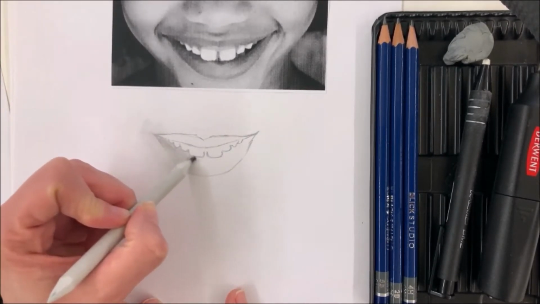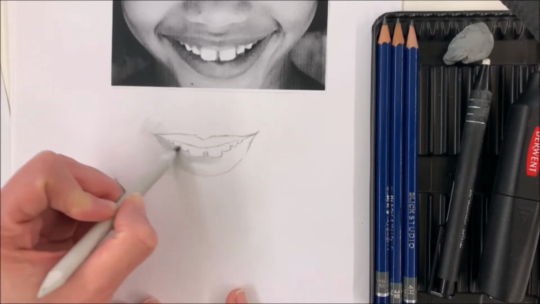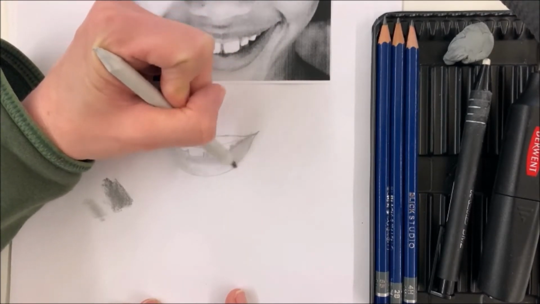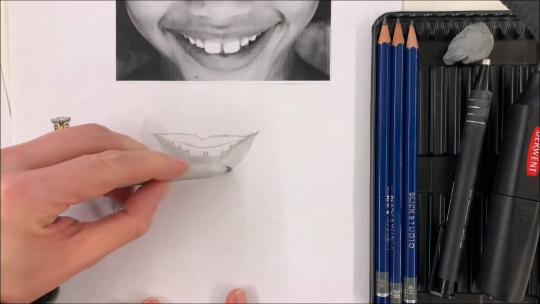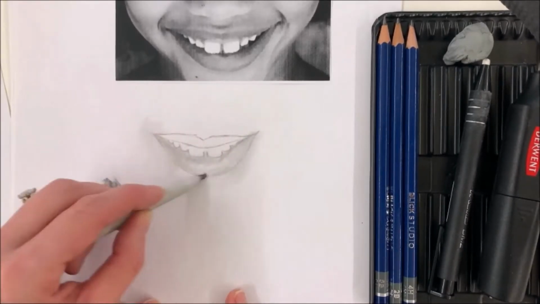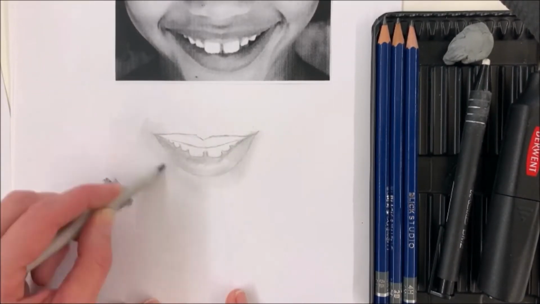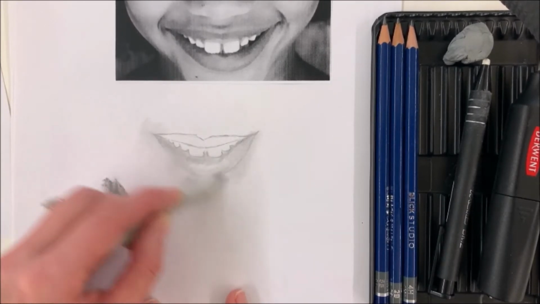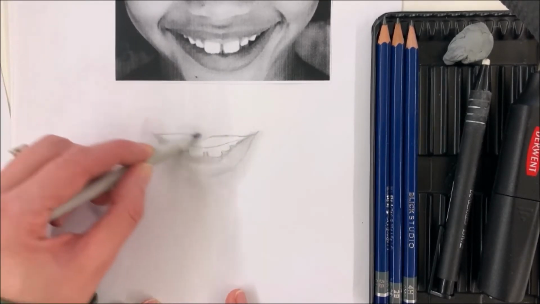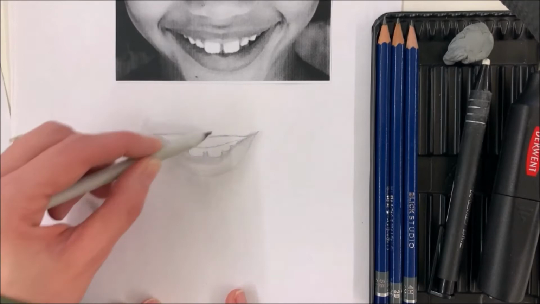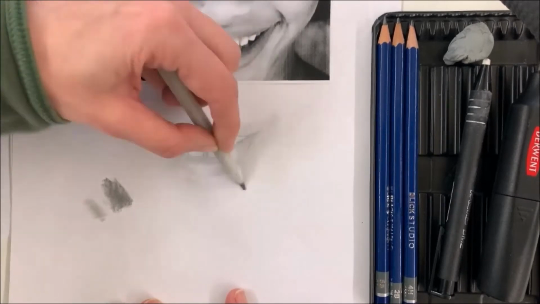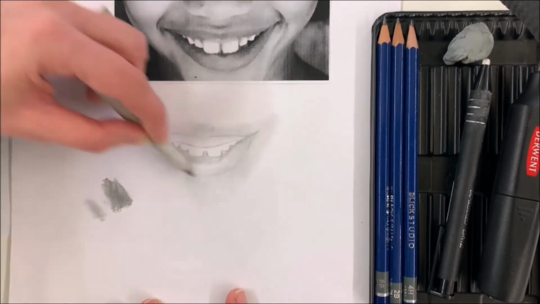Reapplying my pencil to the dirty blending stump. And then moving outside of that vermilion border of the lip to shade in the skin tone. You don't want to leave that paper white because it's going to be too much of a contrast and it's going to make it look like your person is wearing lipstick when they're not. So I'm just rolling the blending stump in my pencil and giving myself a nice light to medium skin tone. That looks pretty good.